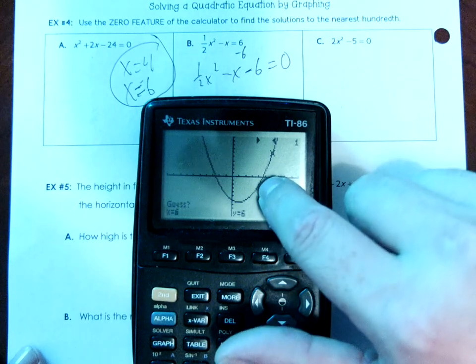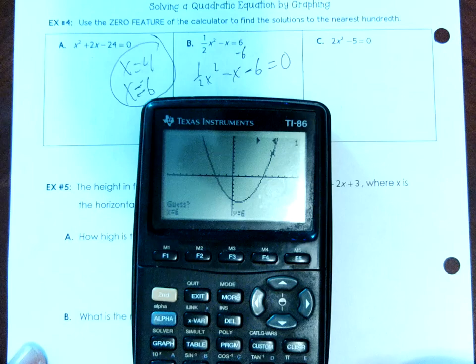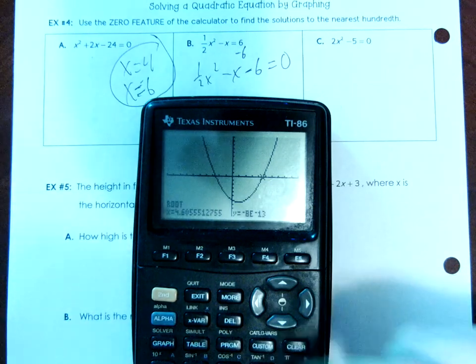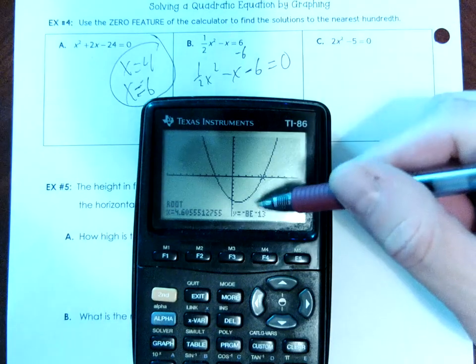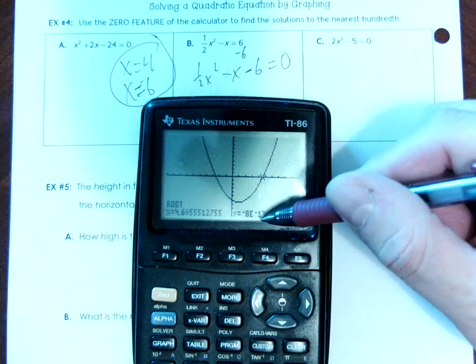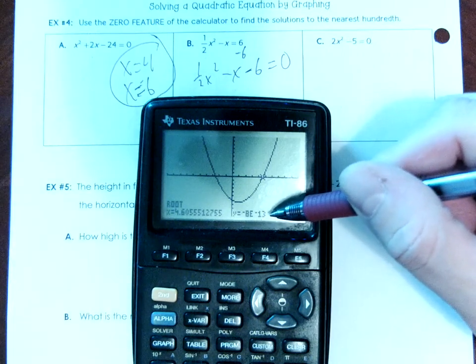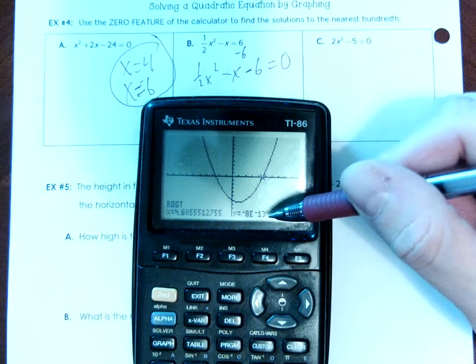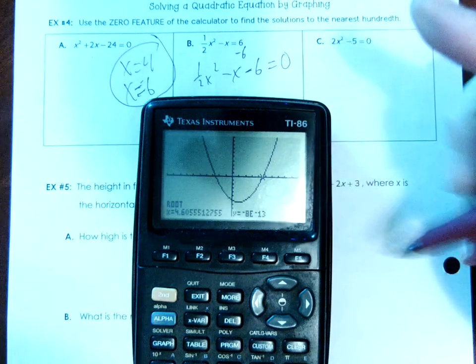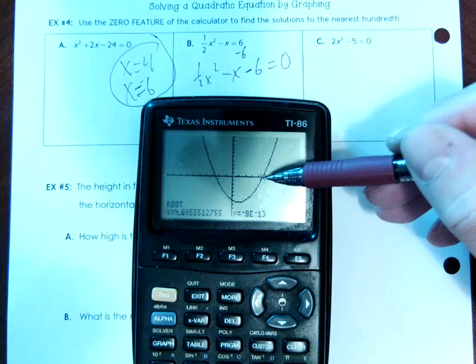Why 5? Because that's very close to where it crosses the x-axis. It's not exactly 5, but close to 5. So here is my solution. Now this number right here, this negative 8e to the negative 13, is called a calculator rounding error. That's a zero. Why is it zero? Because look, it's where it's crossing the axis.